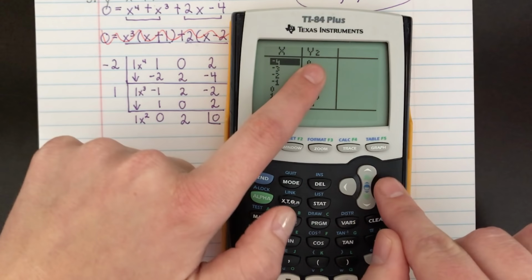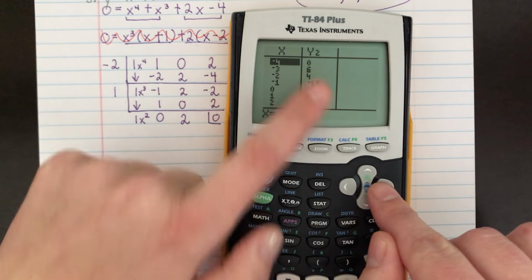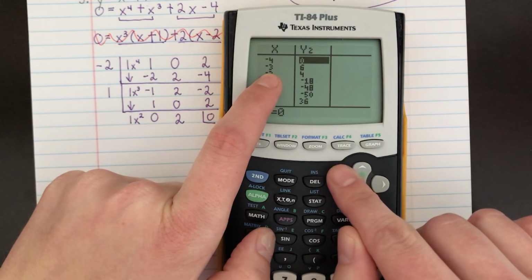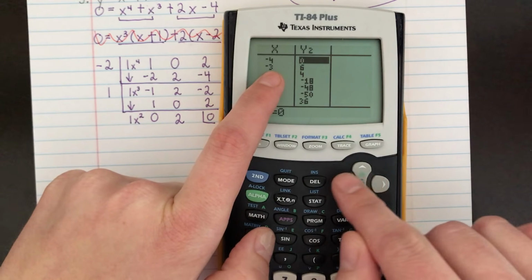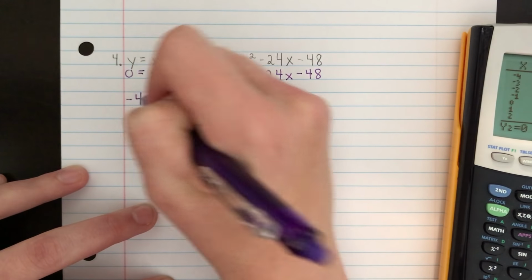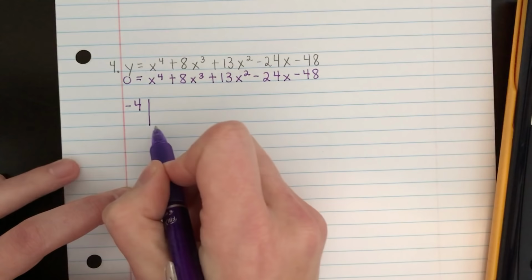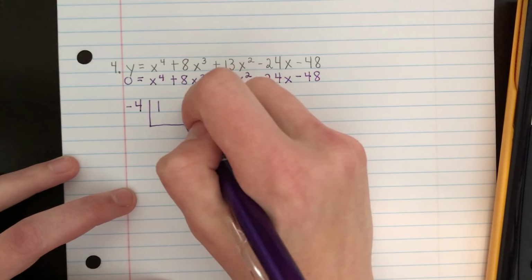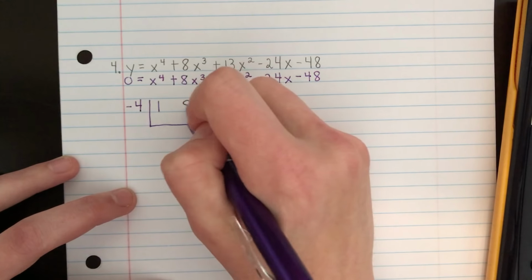So -4 is in fact a 0. -2 is not a 0. And +2 is also not a 0. So I'm banking on the fact that that -4 is a double. I hope and pray that it is. So let us see if it is. So I'm going to take -4, remember the 0 I got from my calculator, and I'm going to divide this polynomial by -4.